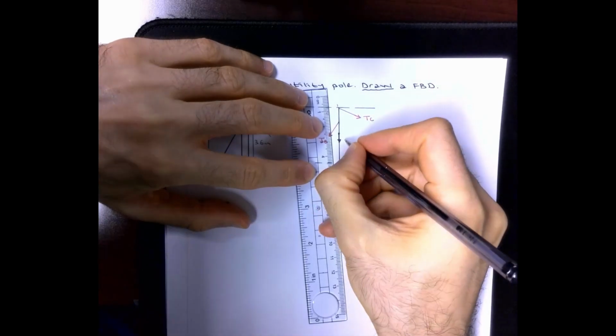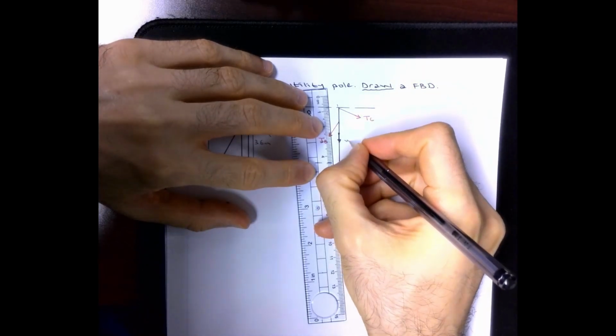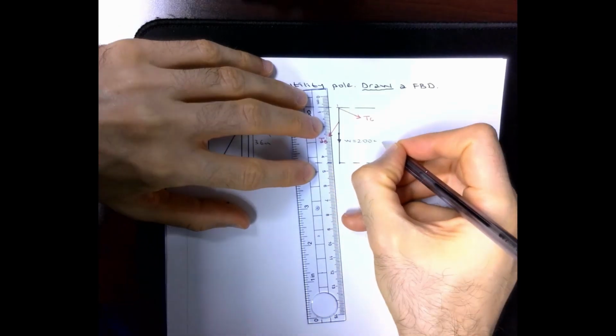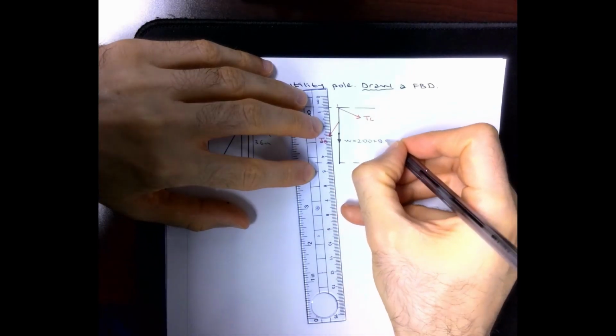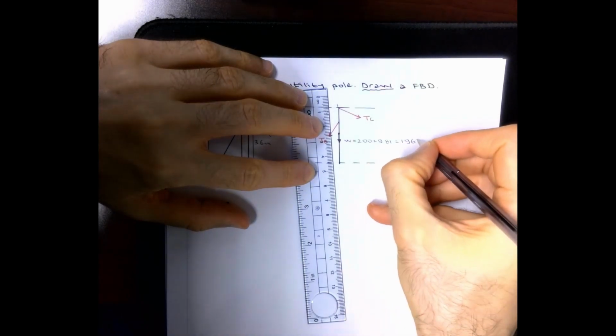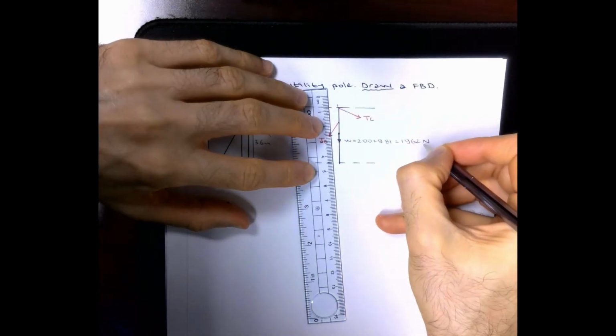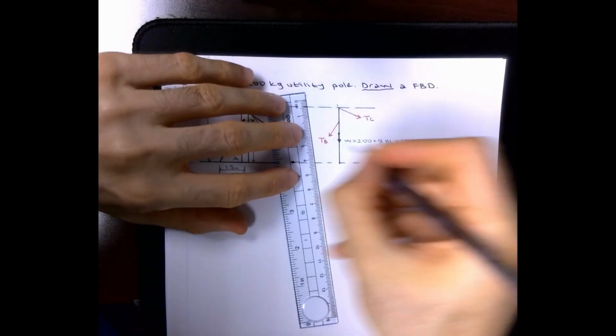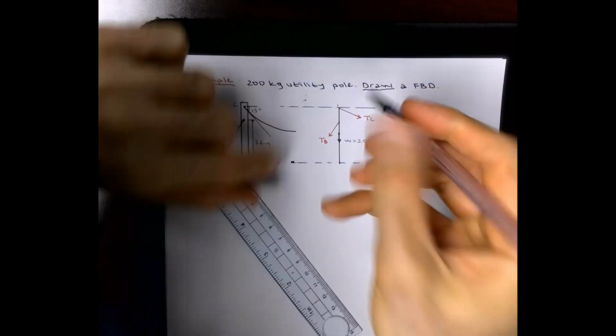Let's put W, which is going to be 200 times 9.81. It's going to be 1962 newtons, right? So that is it. The angle would be nice, definitely, to specify angles.